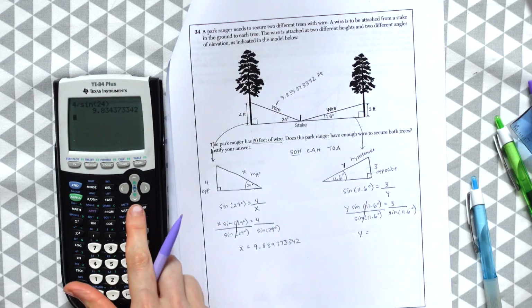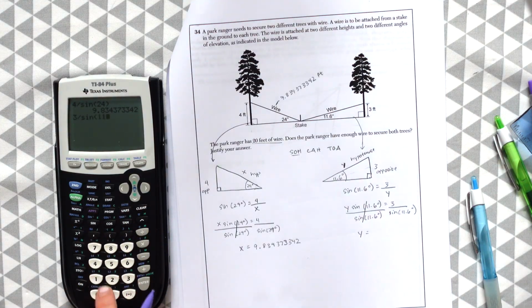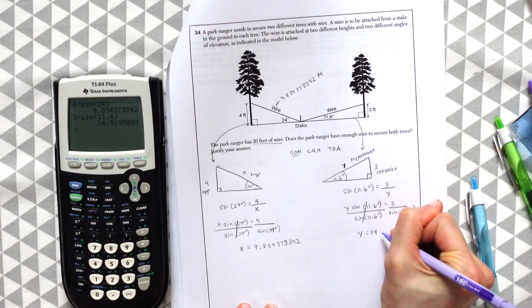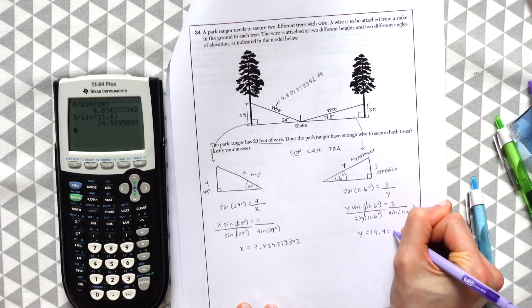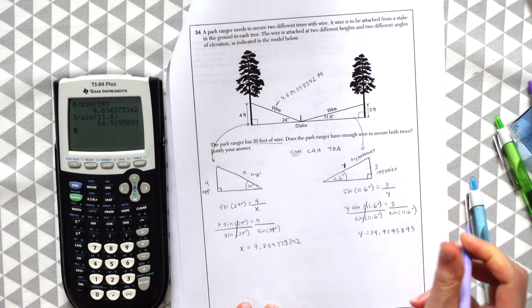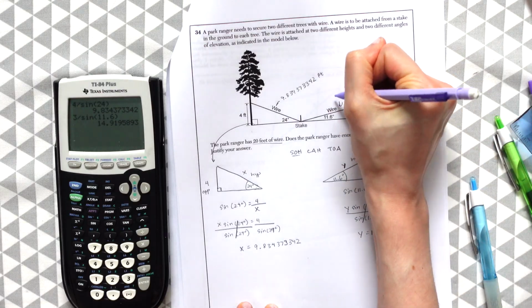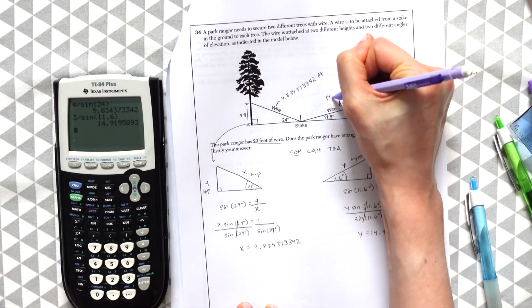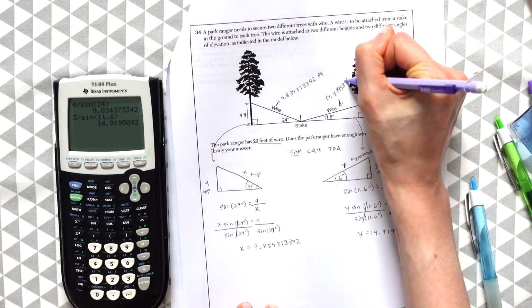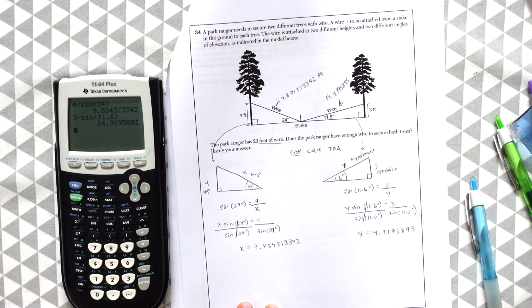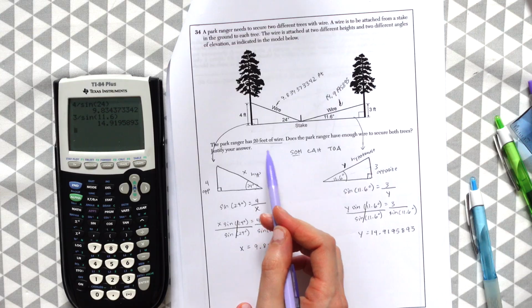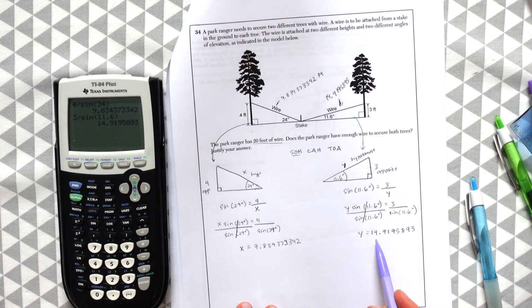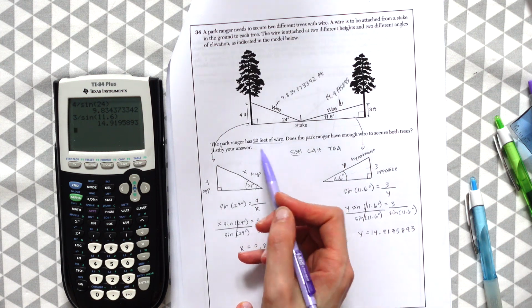So let's plug this in. And we get this number, 14.919. So this value right here is 14. So now we need to answer our original question. Does the park ranger have enough wire? So what we want to do is add these 2 together and see if they're less than 20 feet.